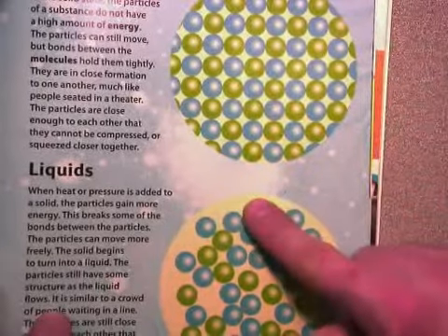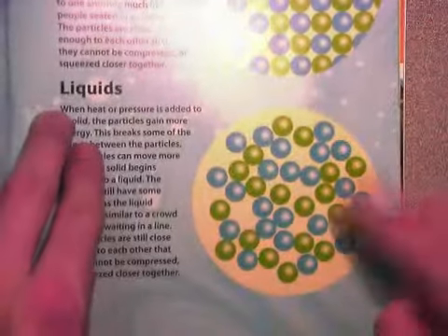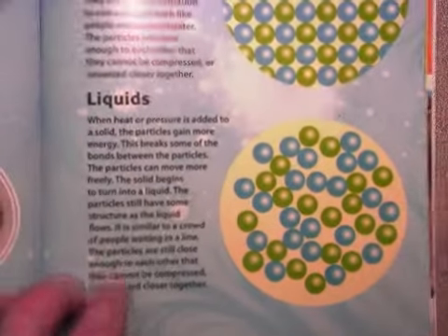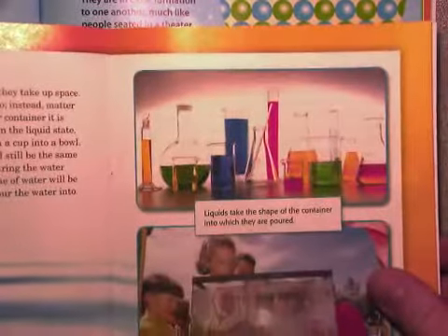Notice the difference here. So a solid has a definite shape and a definite volume. Liquids have a definite volume, but no definite shape. And the reason is because it takes the shape of its container.